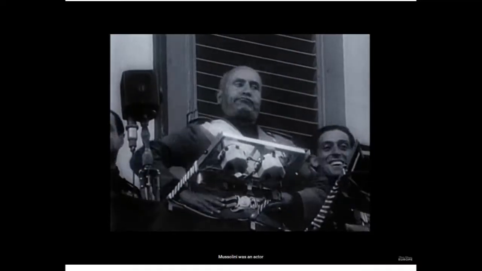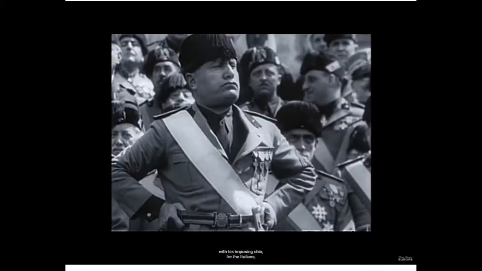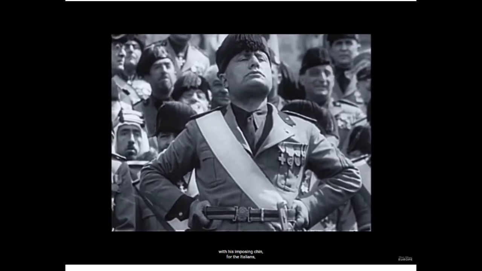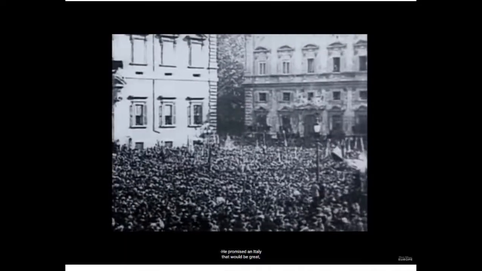Mussolini was an actor, and when he eventually showed up in that window, and he stood in his typical posture with his imposing chin, for the Italians, he was the personification of a greater Italy. He promised an Italy that would be great, that would be modern, that would be finally unified, where there would be work for everybody.